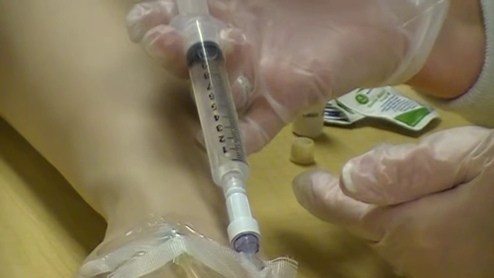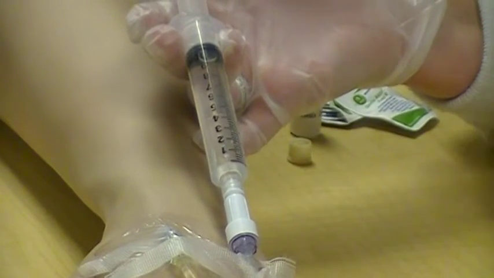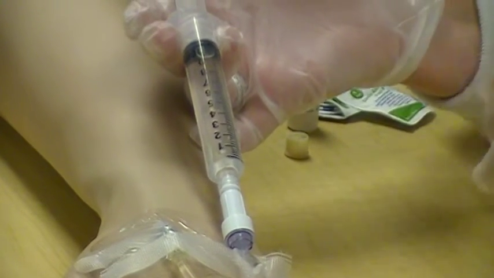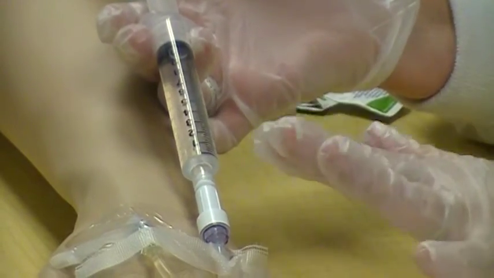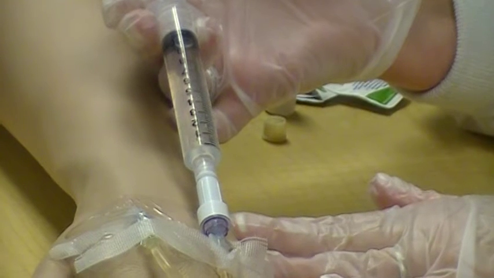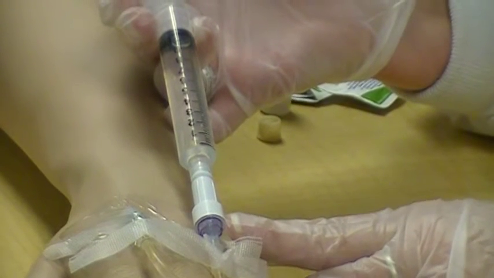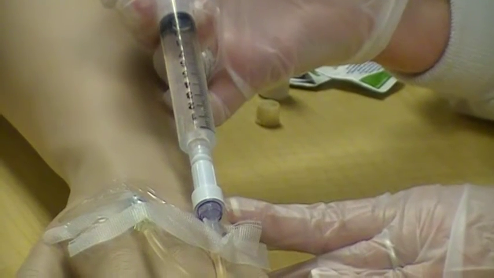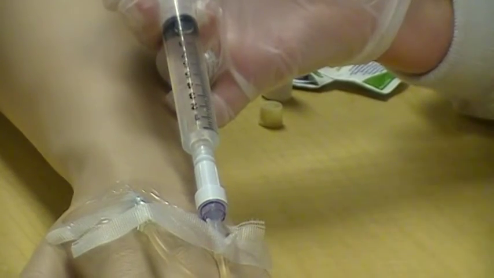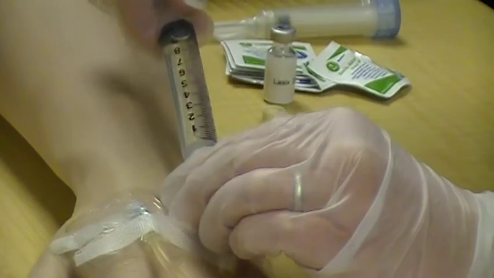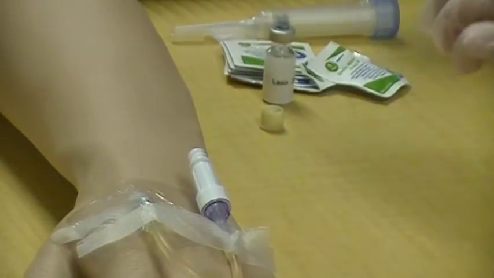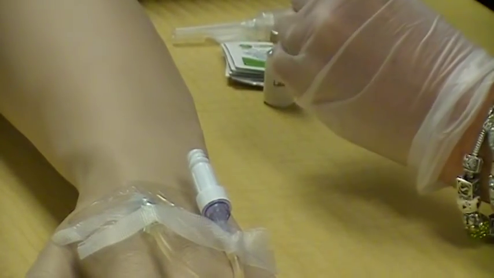In this instance, it's pushing very smoothly. I don't have to use a lot of force. I can also look at my site, and I don't see any swelling occurring while I'm pushing the medication. So again, I'm going to push 1 milliliter over 1 minute. For time purposes, we're going to say that it's been a minute. So next we're going to take it off, lay it down to the side, and put the cap back on it.